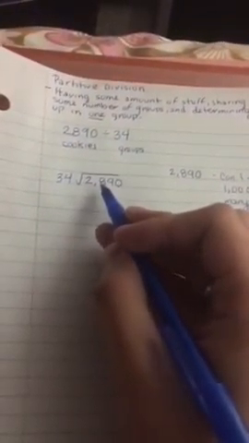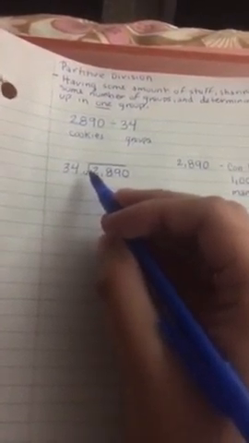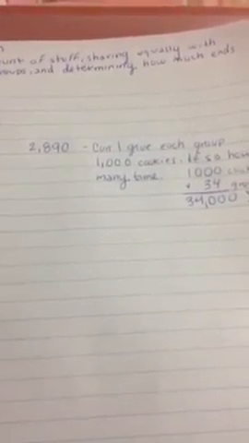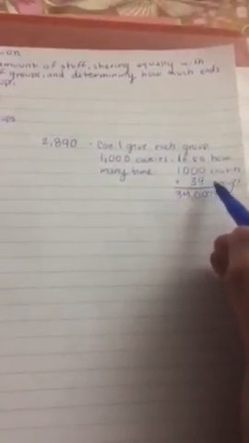I have 2,890 cookies and I want to divide it into the 34 groups. So can I give each group 1,000 cookies? If so, how many times? So what I'm going to do is put 1,000 cookies times 34 groups. That gives me 34,000 cookies, which is something I don't have. So I'm going to go ahead and put a 0 here. Now I'm going to go to the next step.